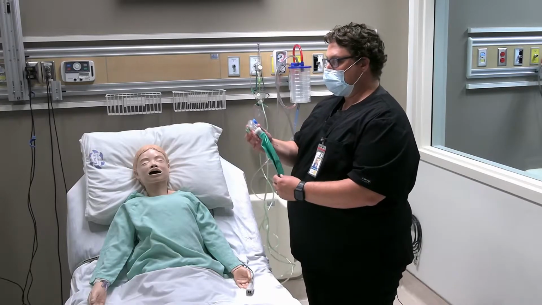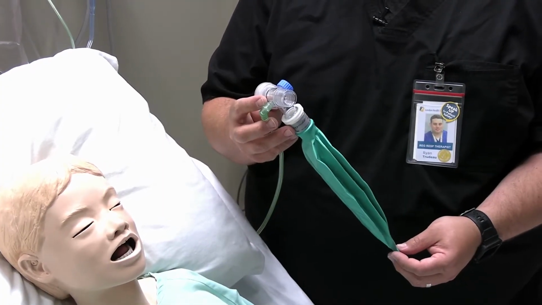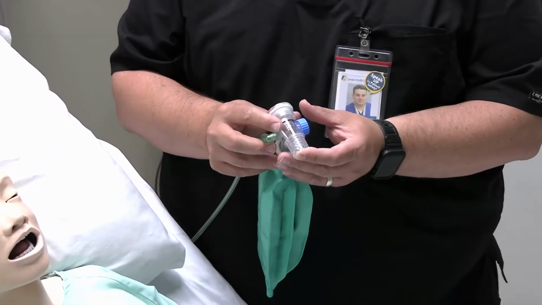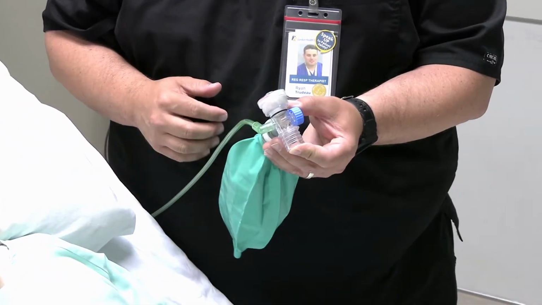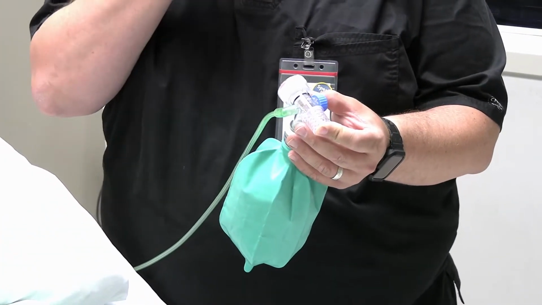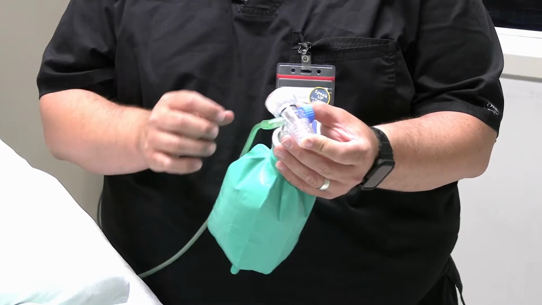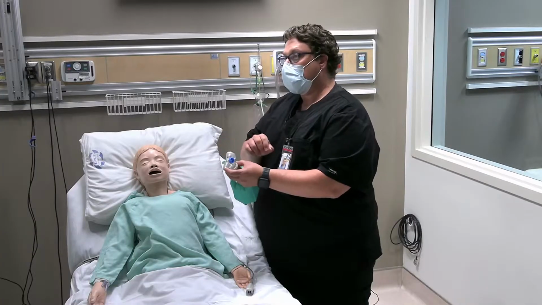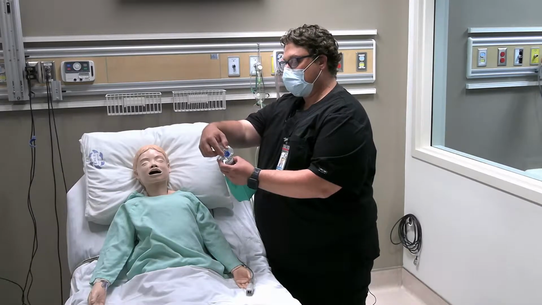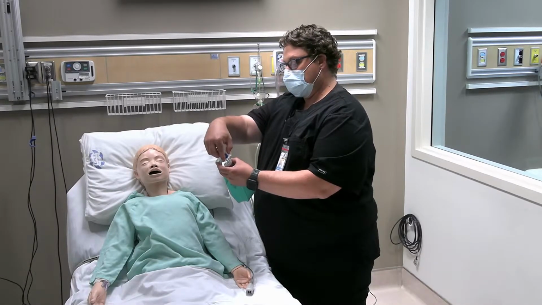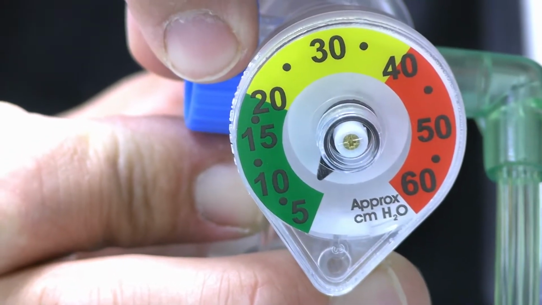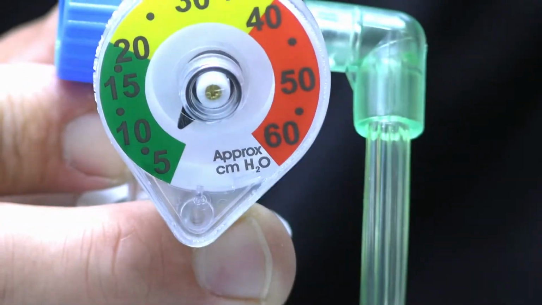So then we'll come back to our bag, and now we're going to set it up for patient use. So what we're going to need to do is occlude it on the open end here at the patient connection. Allow the reservoir bag to fill up, and then we'll be able to start to see a PEEP level. If we're not seeing anything, we can adjust the blue dial here on the side in order to adjust our PEEP level. Okay, I'm going to set for 5 here, just by adjusting that level.